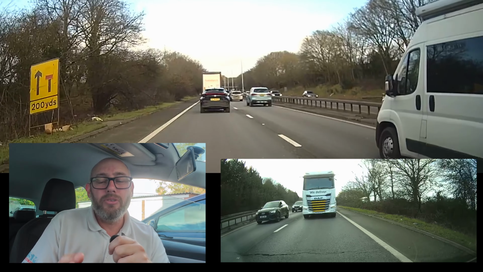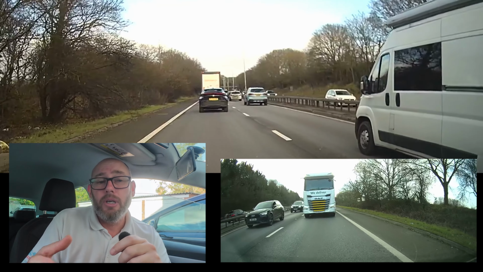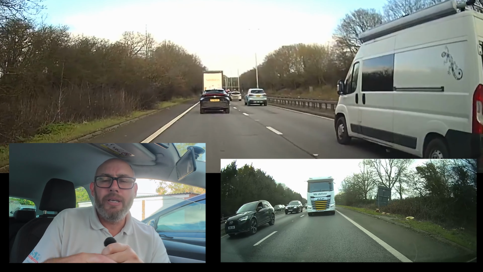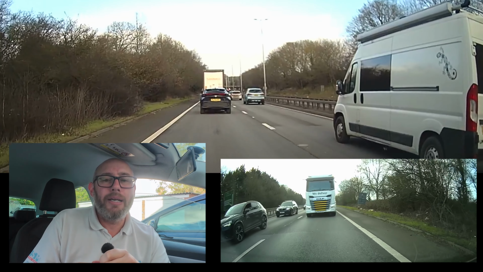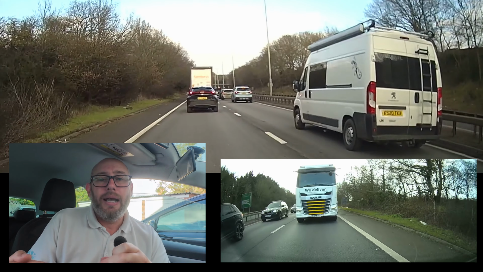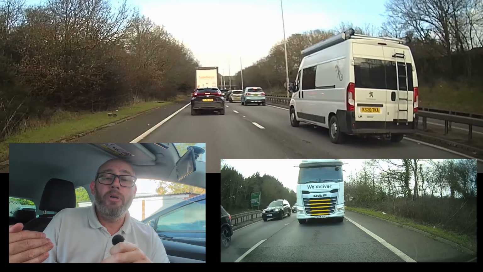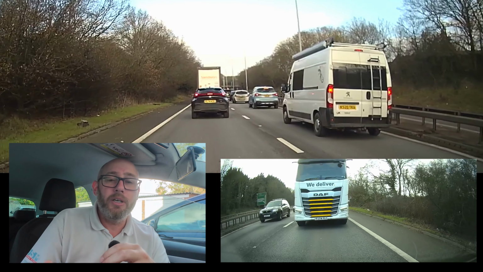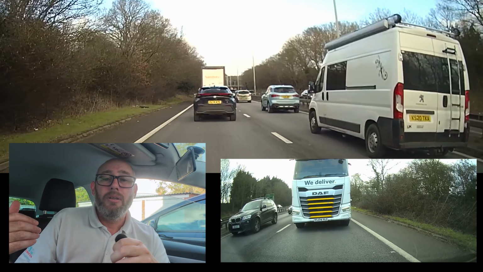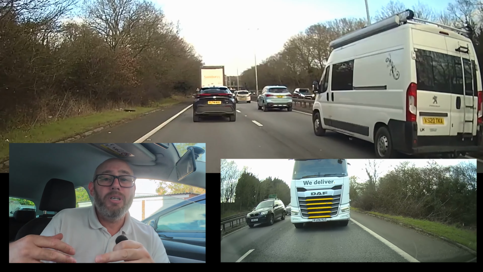Now 200 yards is quite close, but in this level of traffic and this speed, it's about where I would start planning who's going to go in front of me, who's going to go in behind me, and starting to make sure that I am going to keep the traffic flowing. I want to keep moving. I don't want to stop. The car behind doesn't want to stop. The cars on my right don't want to stop. We want to keep moving.